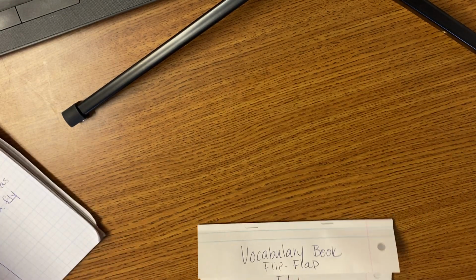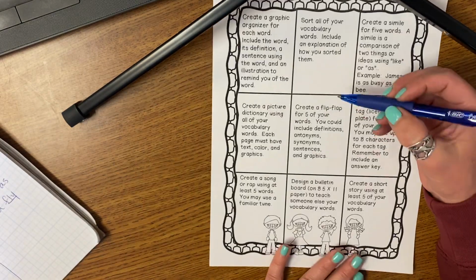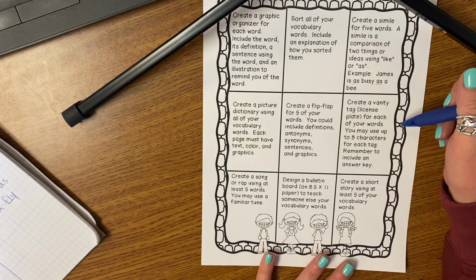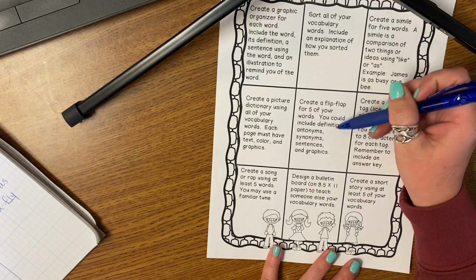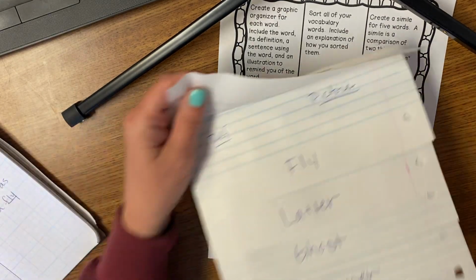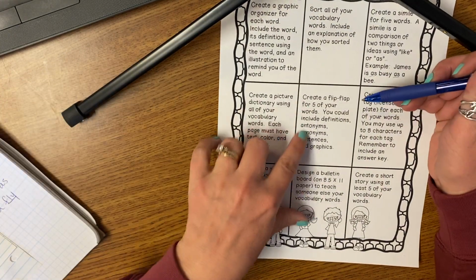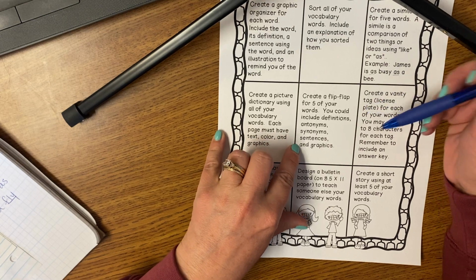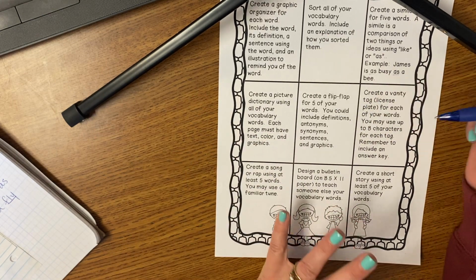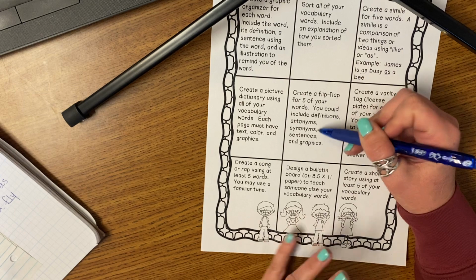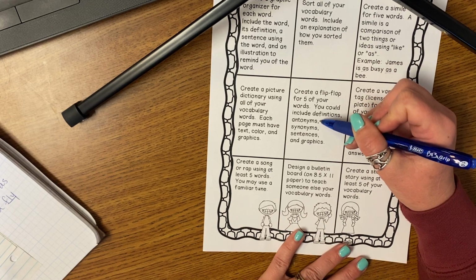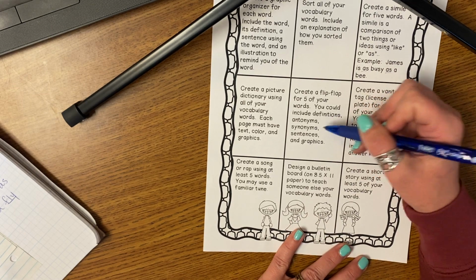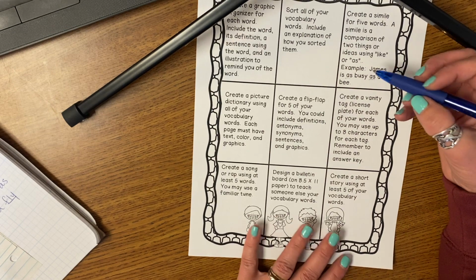And then let's see what else. Oh, here's ideas you could put. You don't have to do the definition and the picture. You could do antonyms, synonyms, sentences, graphics, pictures, definitions. Okay, and we've talked about antonyms and synonyms. Antonym means the opposite of something, and a synonym is the same.